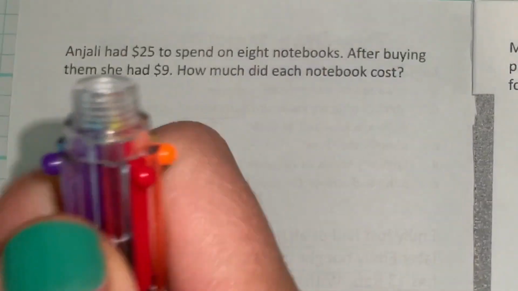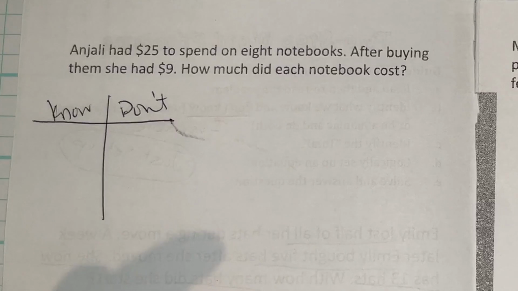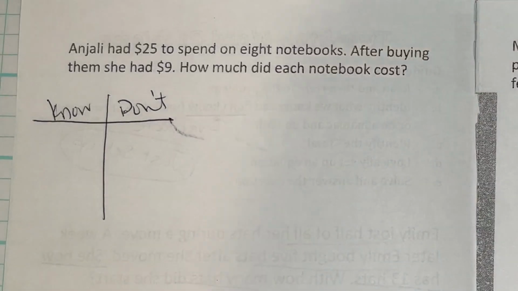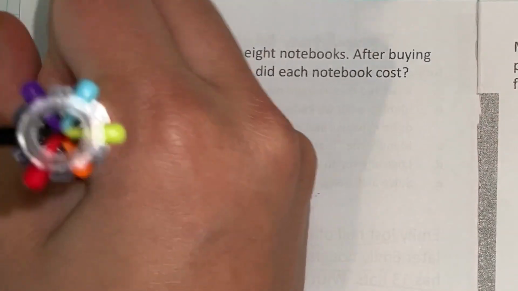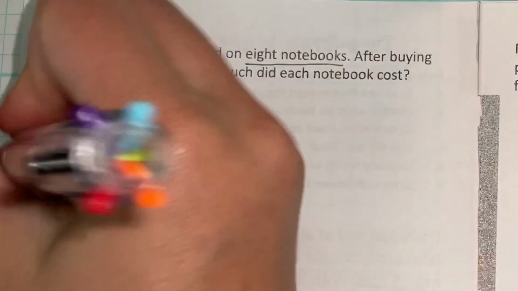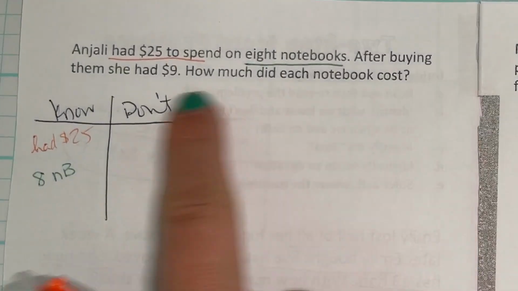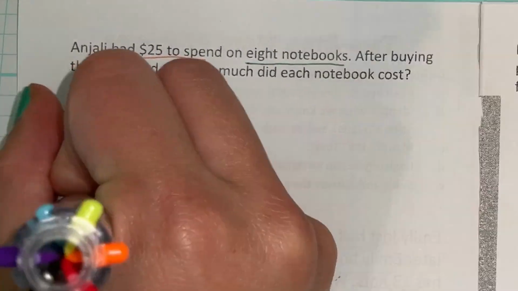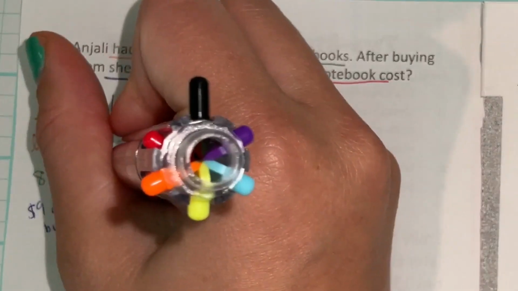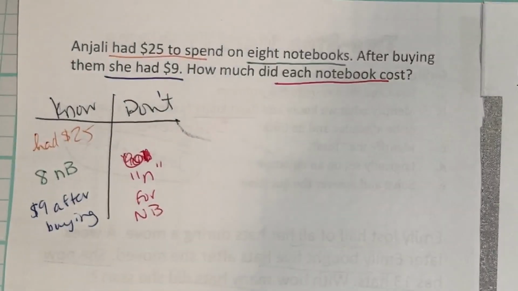We already know, because this is two-step stuff, what we know and what we don't. Read the question. All right, so we know she had $25 to spend on, oh, look, another number, 8 notebooks. I'm going to abbreviate that as notebooks, right? After buying them, she had $9. And then our variable: how much did each notebook cost? So that's my question. So we don't know the price of notebooks. We'll put N for notebooks.